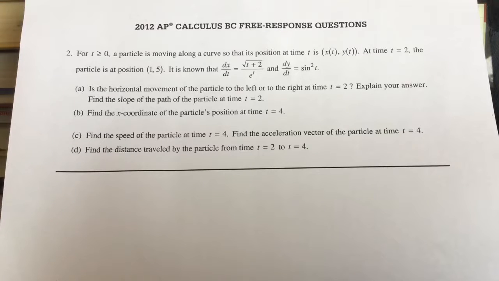So today we're going to be doing the 2012 Calc BC FRQ number 2. The problem reads, for t greater than 0, a particle is moving along a curve so that its position at time t is given by x of t, y of t. At time t equals 2, the particle is at position (1, 5). It is known that dx/dt is equal to the square root of t plus 2 all over e to the t, and that dy/dt is equal to sine squared t.